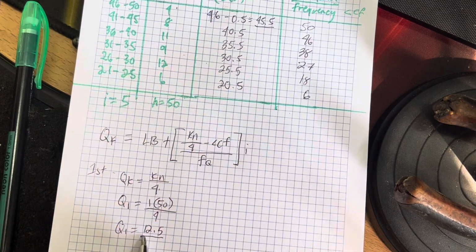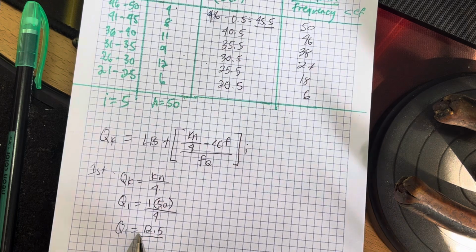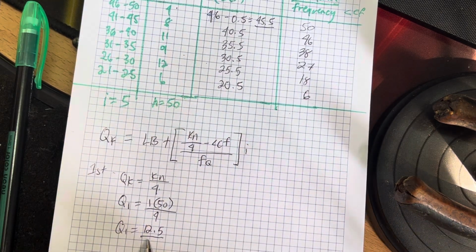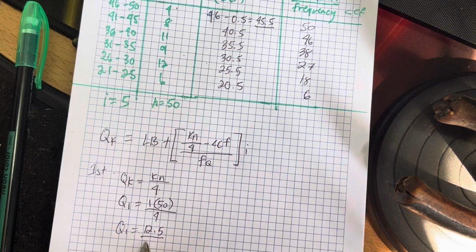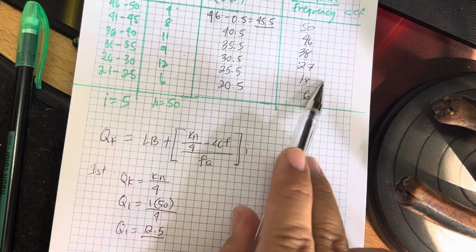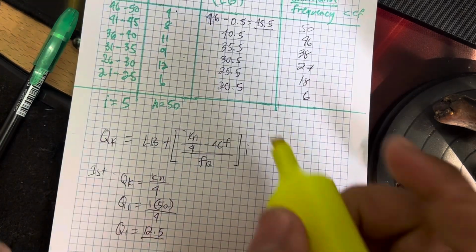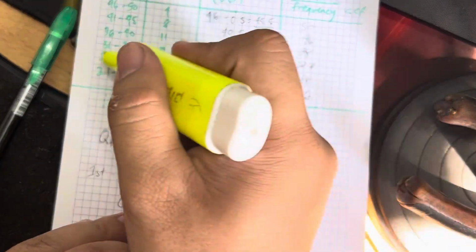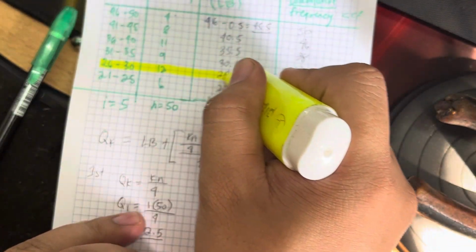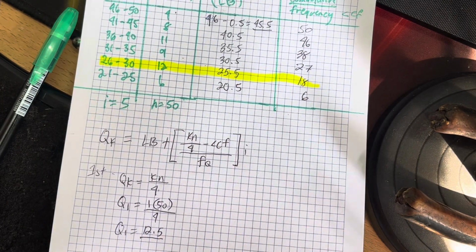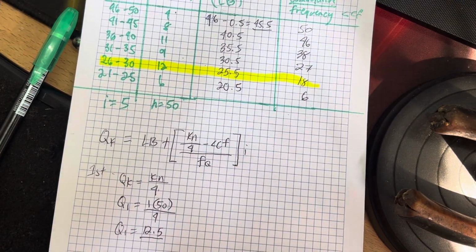Titignan lang natin kung lumampas siya doon sa class na ating nakuha. So 12.5 belongs to the cumulative frequency of 18. Itong 18 na ito, i-highlight or ibabox natin, because this data is needed for our formula.